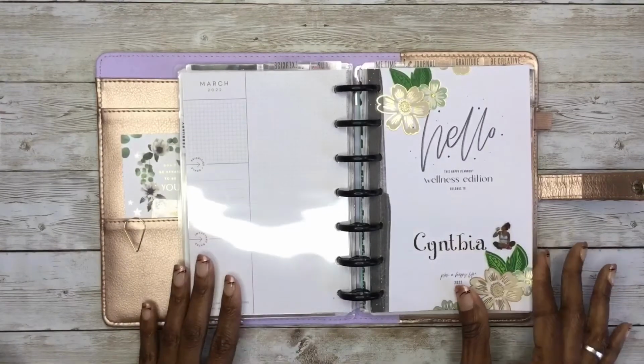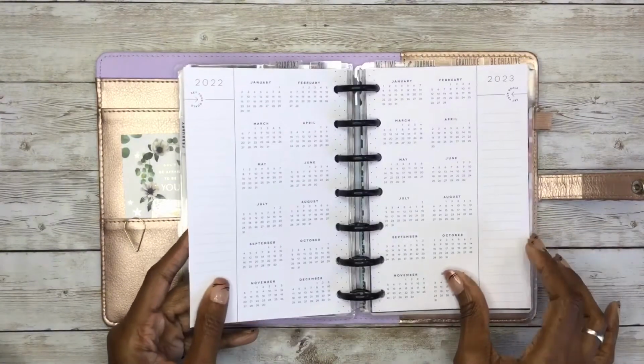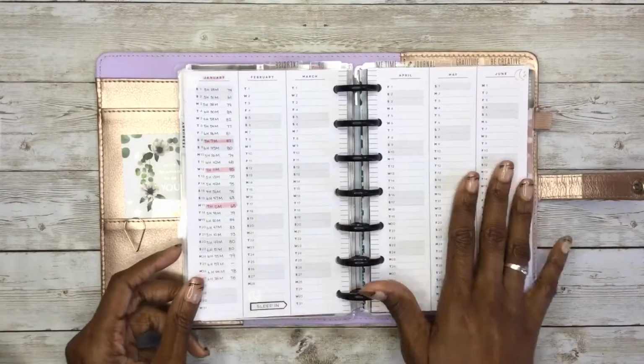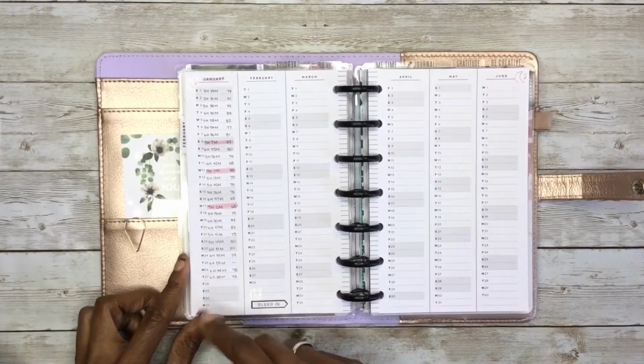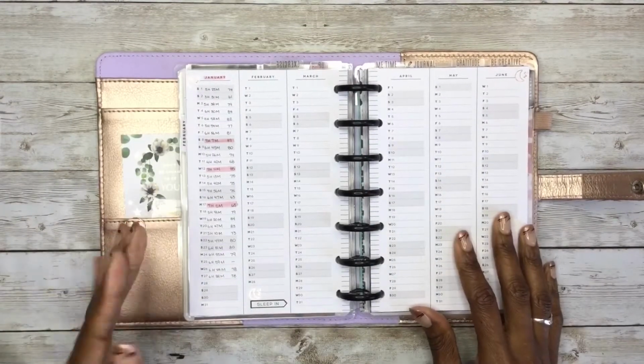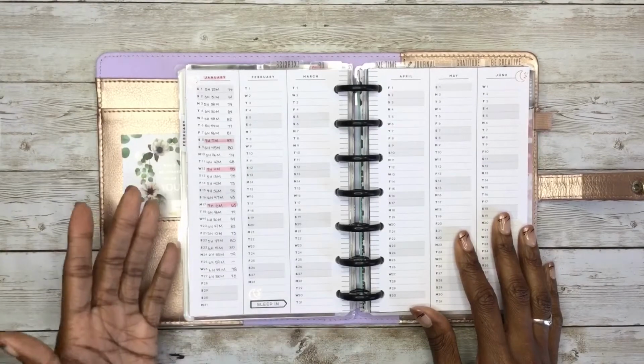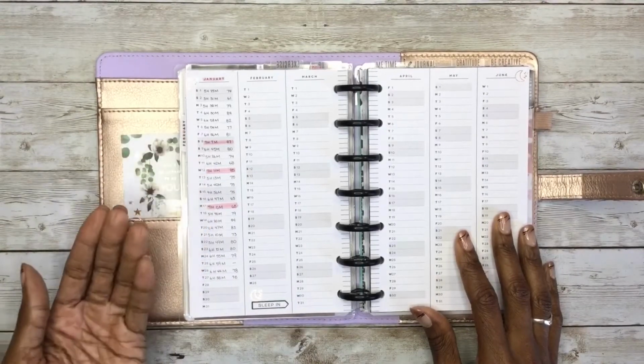So this is my cover page of my wellness planner. I do use my perpetual calendar to track my sleep. I get it right off of my Fitbit app. My goal is to sleep 7 hours a night. You see, I've only done it 3 times.